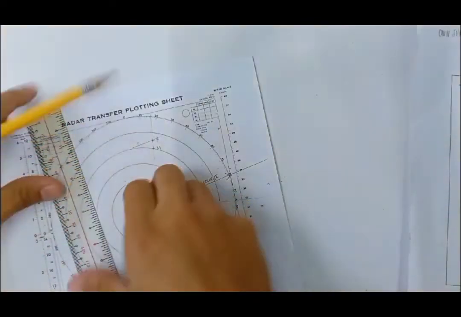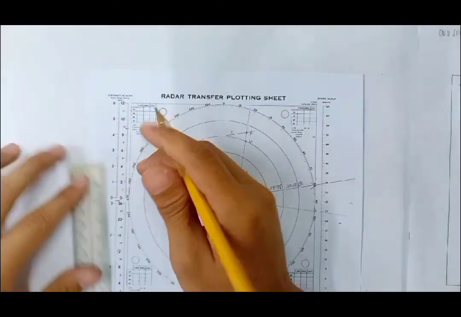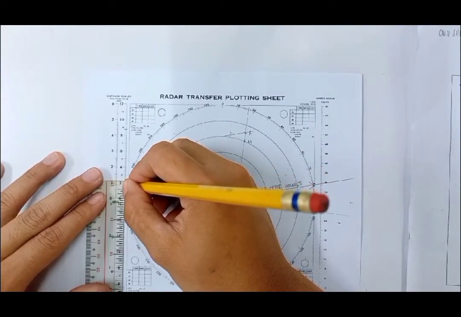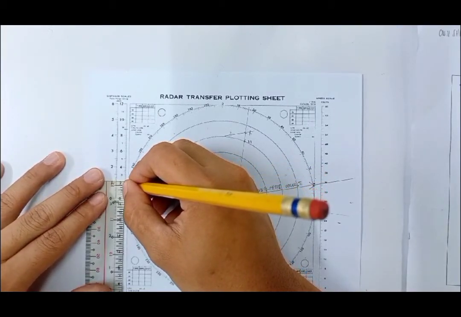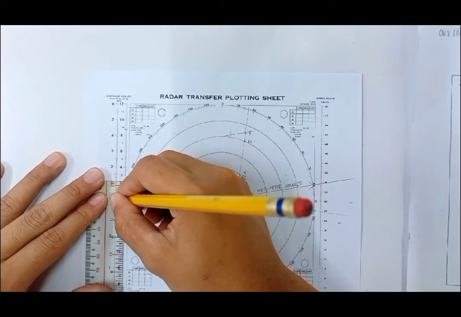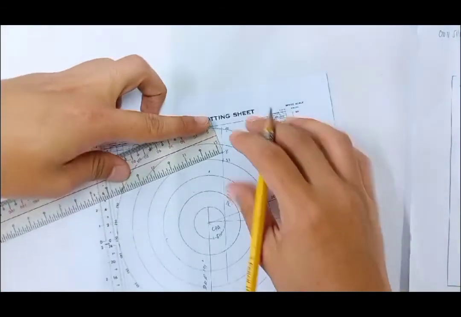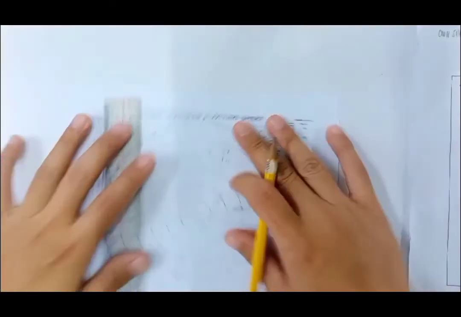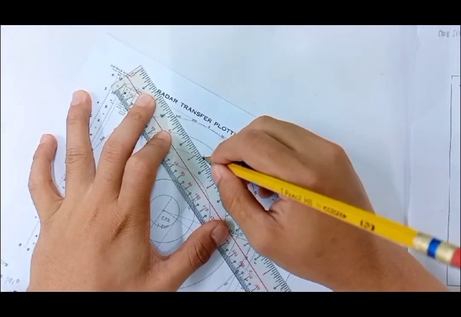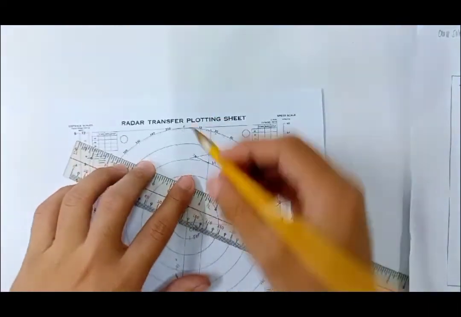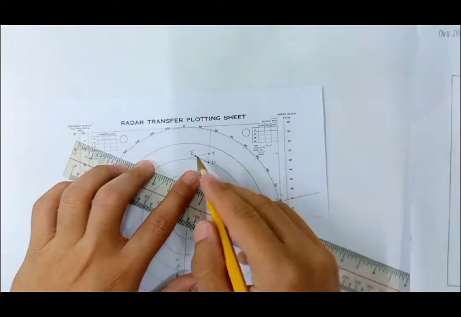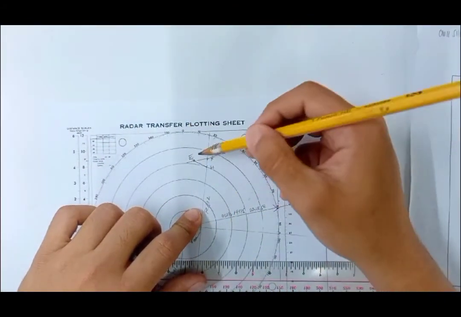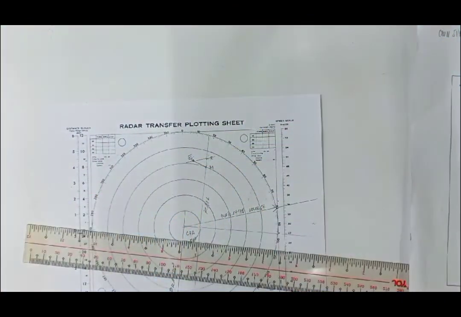So we get 1.8. So we label it E. So A to R is for our own ship, and then E to M is for the target.